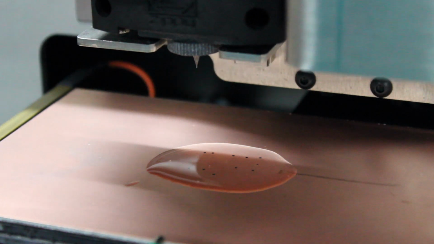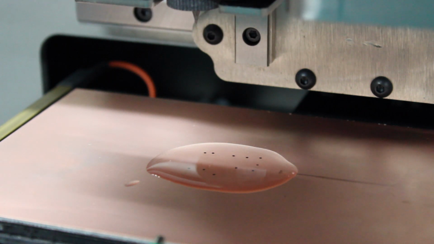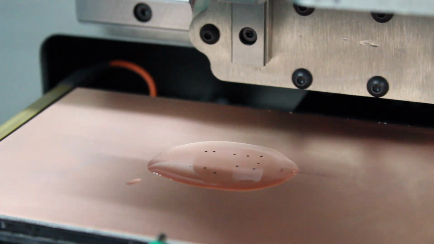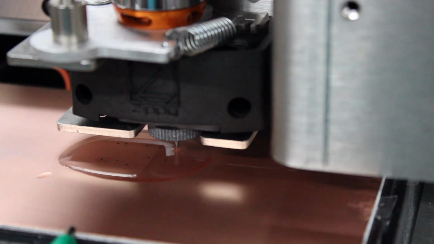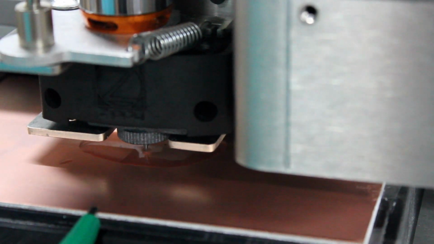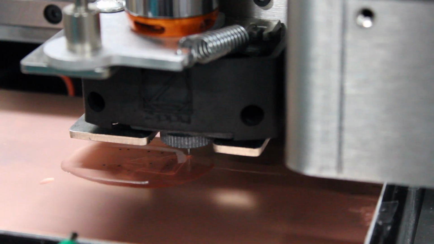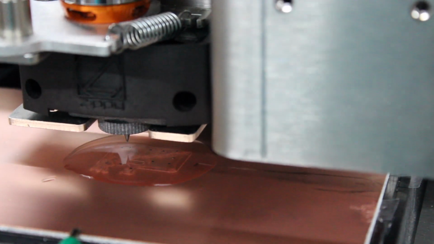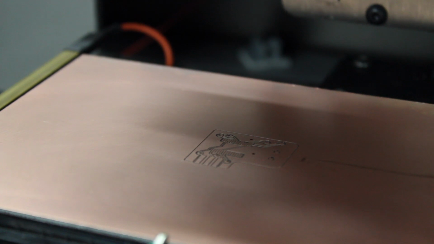So the machine's going to go home first, touch off on the probe bar, and then it's going to mill out the board. Now that we're done, we're going to do the next step, which is cutting out or routing out the board.